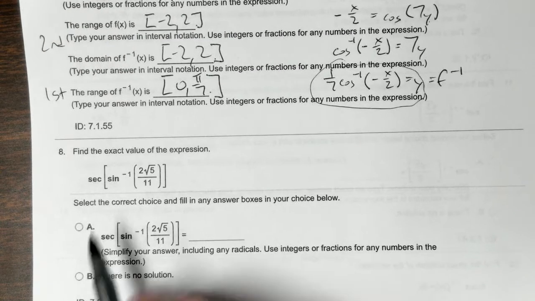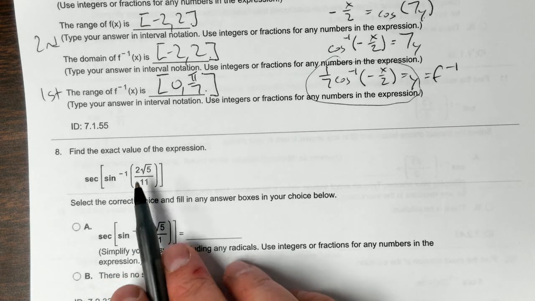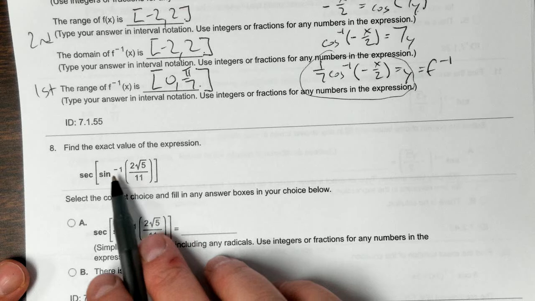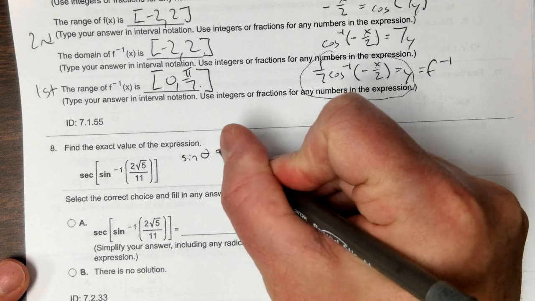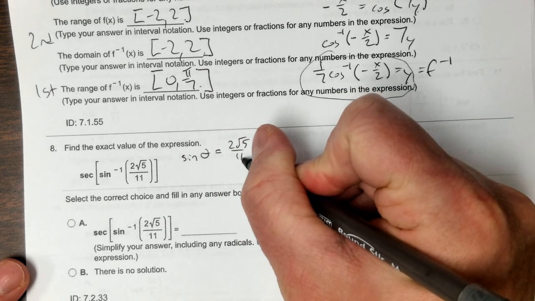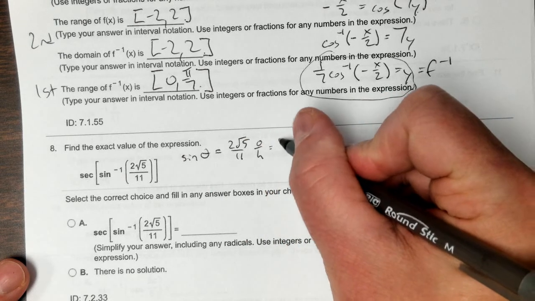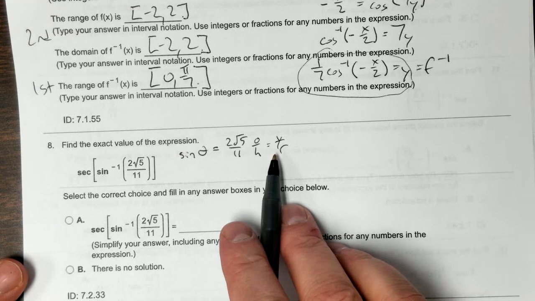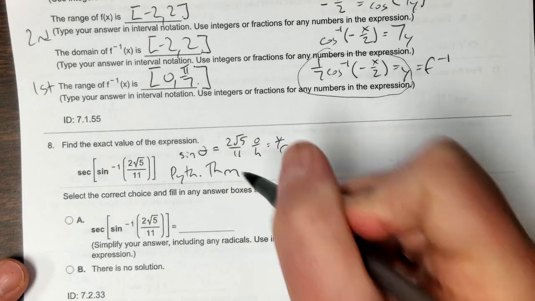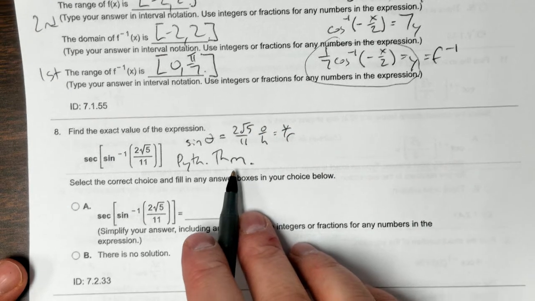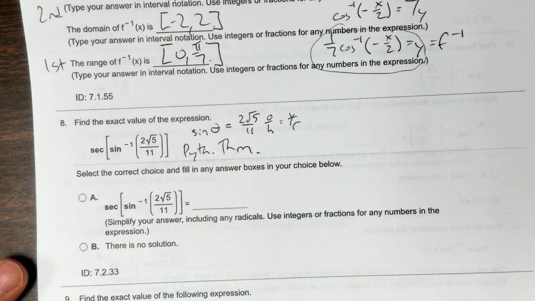Okay, so this one, you have secant of inverse sine of 2 square root of 5 over 11. So again, we're going to work inside out, and we're going to say sine theta equals 2 square root of 5 over 11. Remember, sine is the opposite over hypotenuse, which is the same thing as saying y over r. This is, I think, our first one today where you'd have to use the Pythagorean theorem. Once we figure out what quadrant we're in, we're going to end up using the Pythagorean theorem on this type of problem.